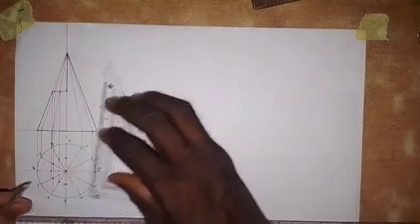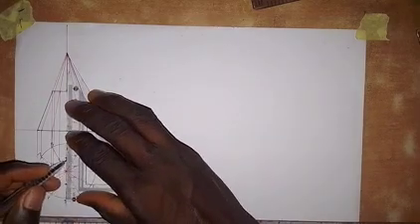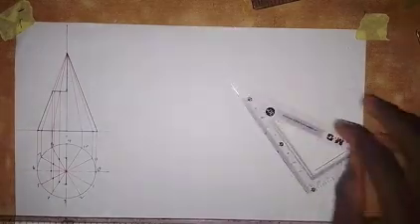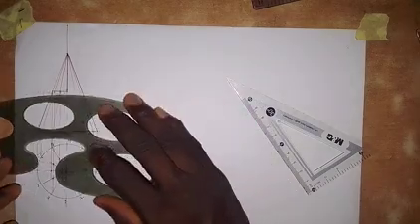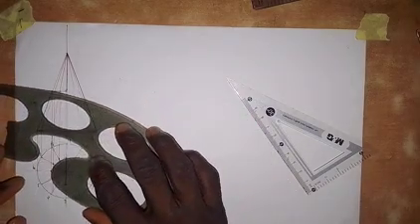Okay, so it is going to be a straight line for 3 and 9. So this will be a straight line, and with our French curve, we join these points together.